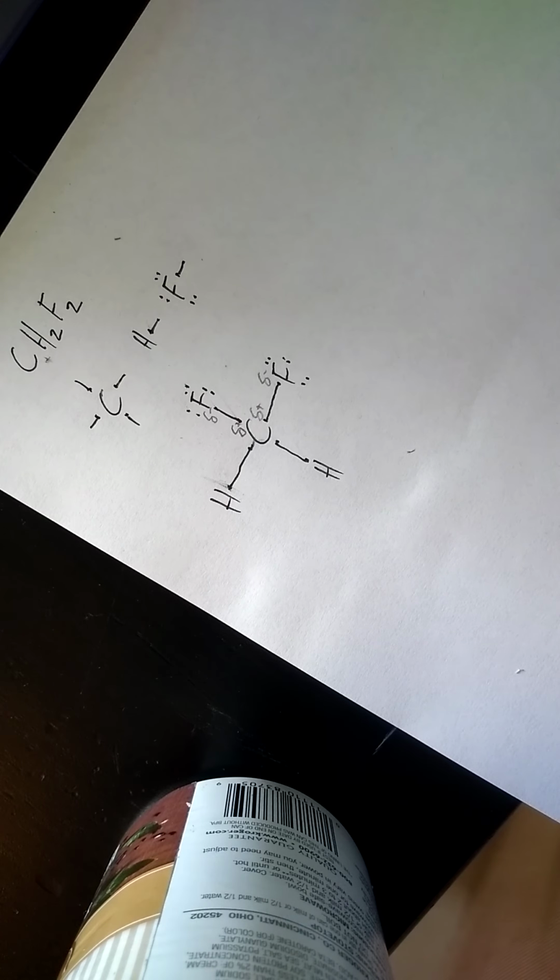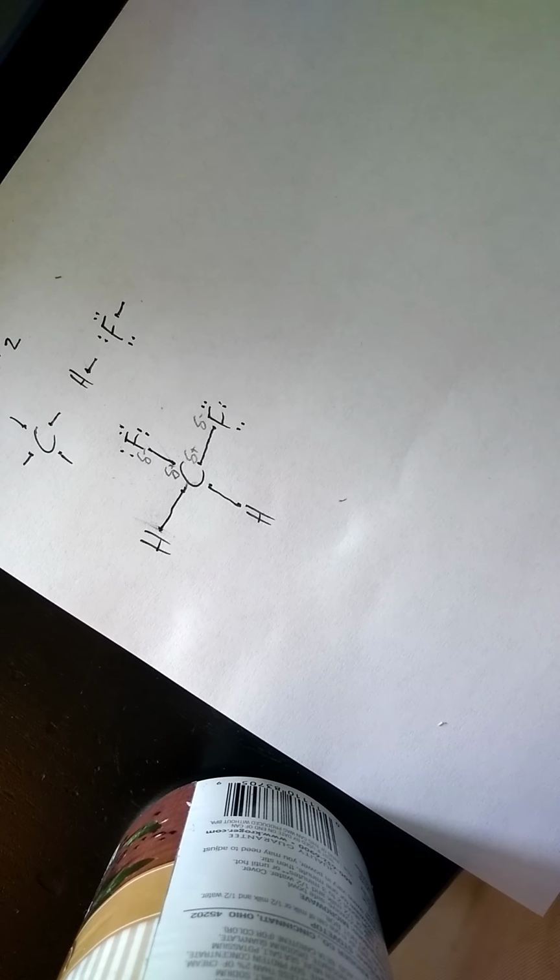Alright. Now, there's two more things we need to talk about: molecule polarity, if a molecule has more electrons on one side than the other, and intermolecular forces.